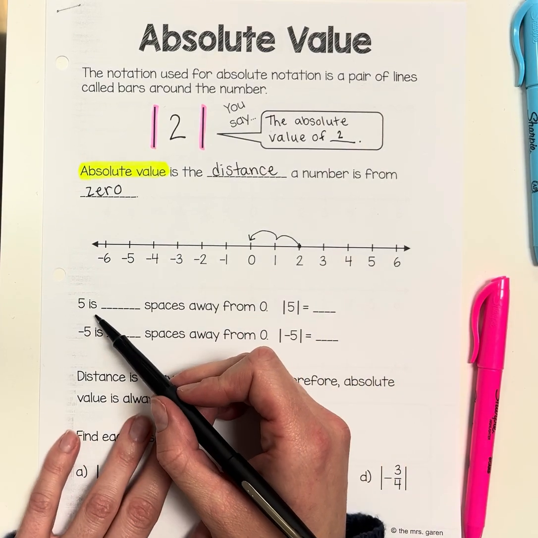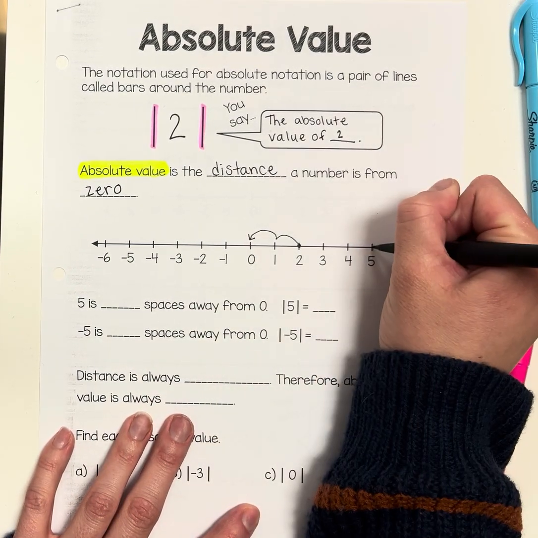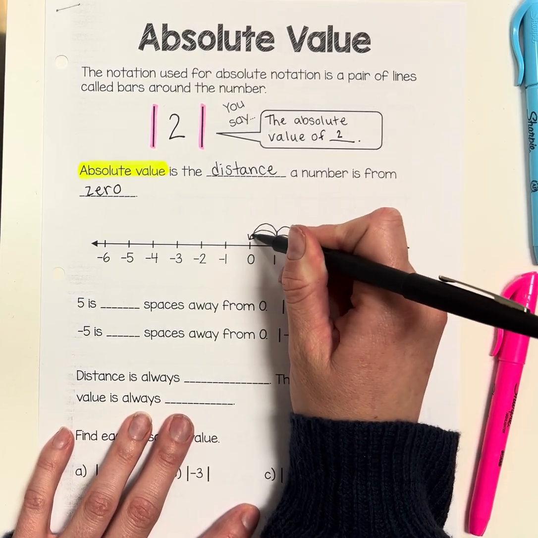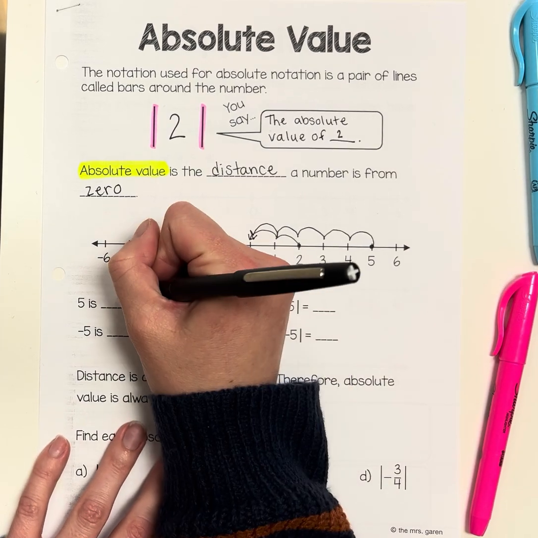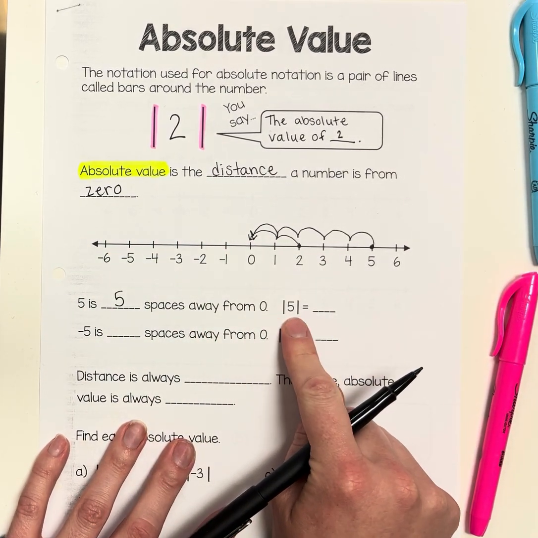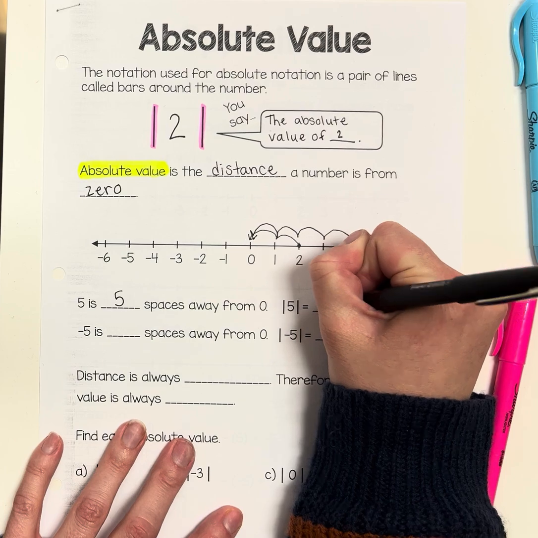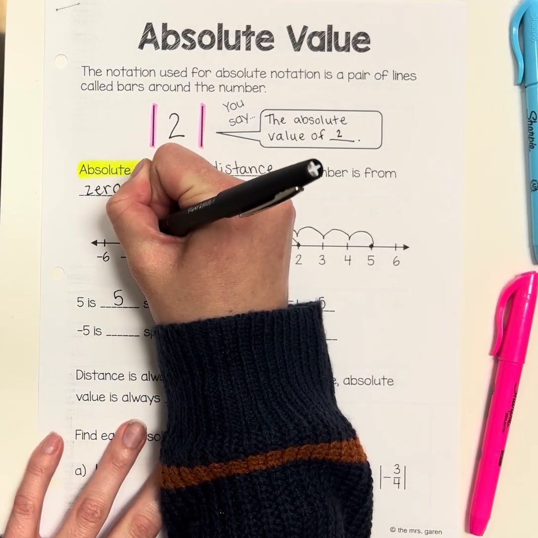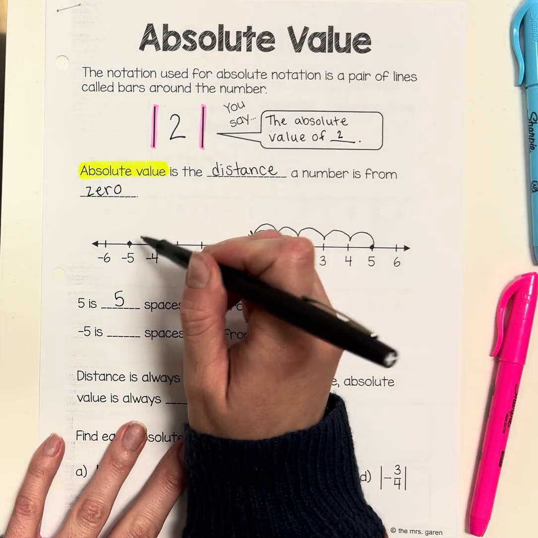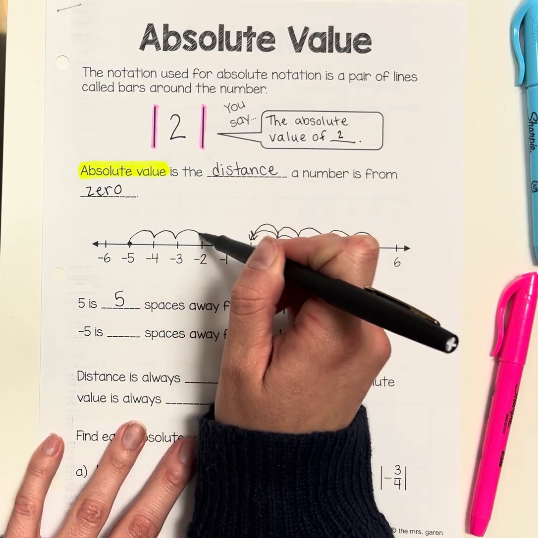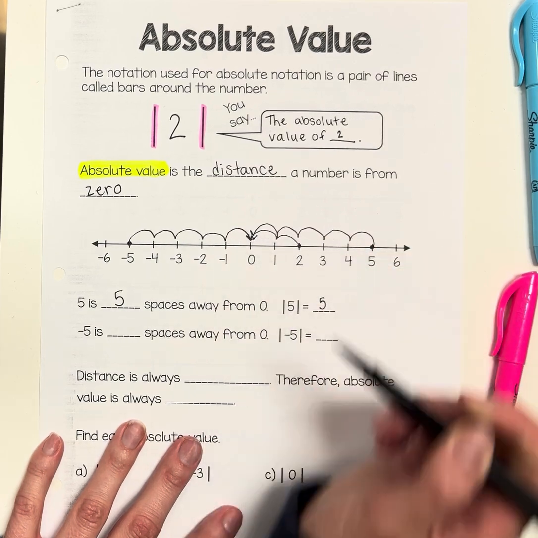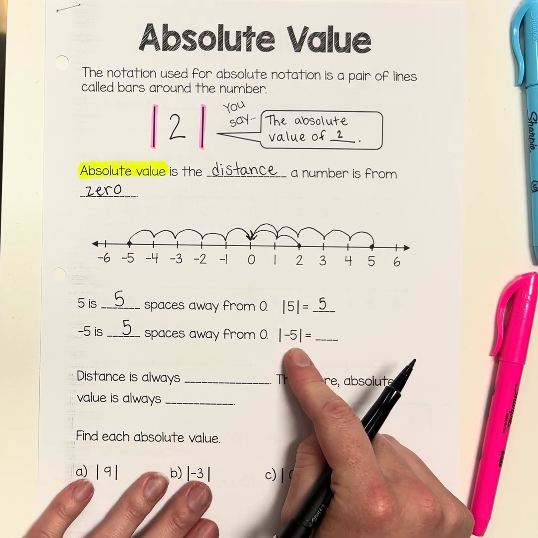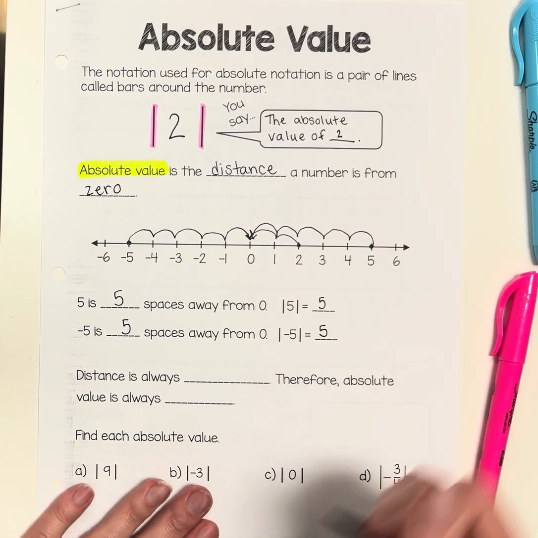So for example, 5 is 1, 2, 3, 4, 5 spaces away from 0. So the absolute value of 5 is 5. Now, if we look at -5 and plot that on our number line, we can see that it's 1, 2, 3, 4, 5 spaces away from 0. So the absolute value of -5 is also 5, okay?